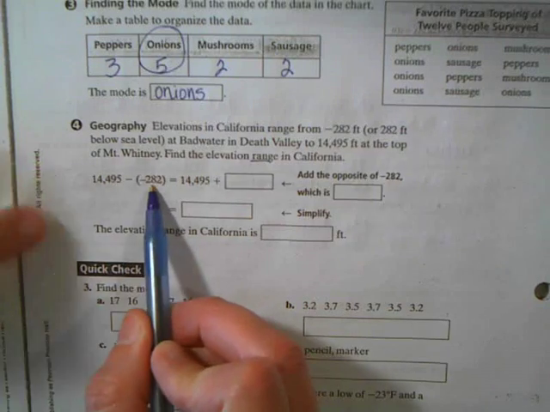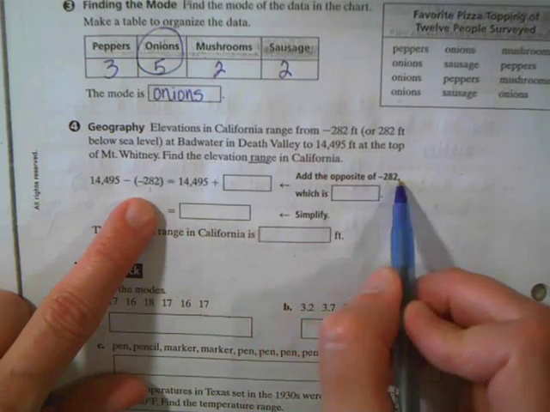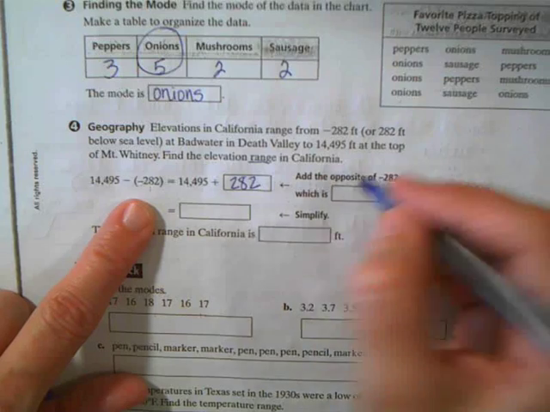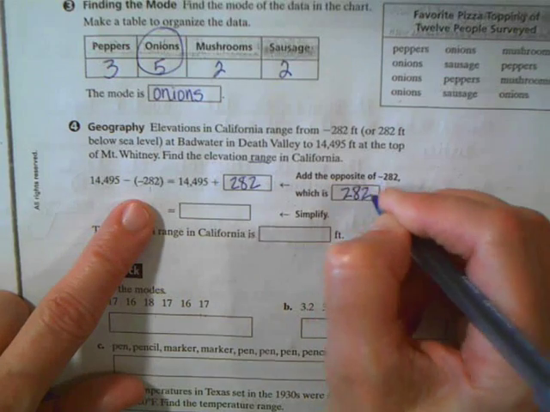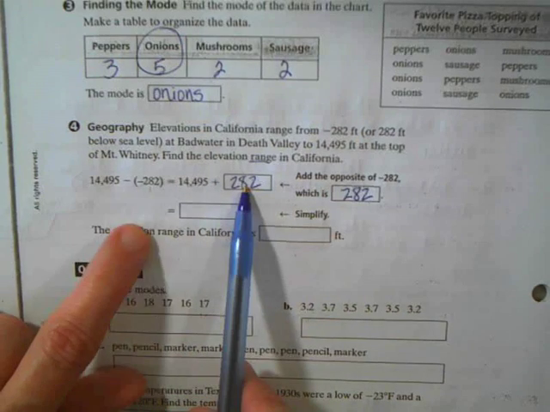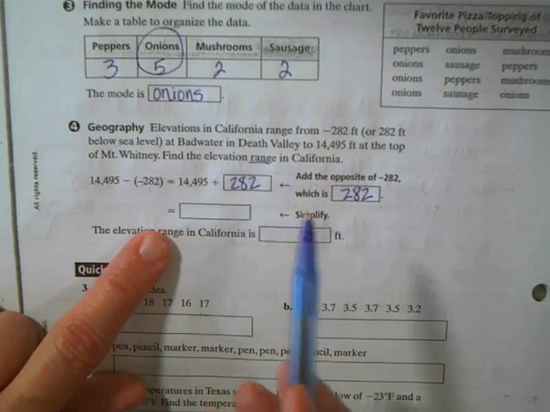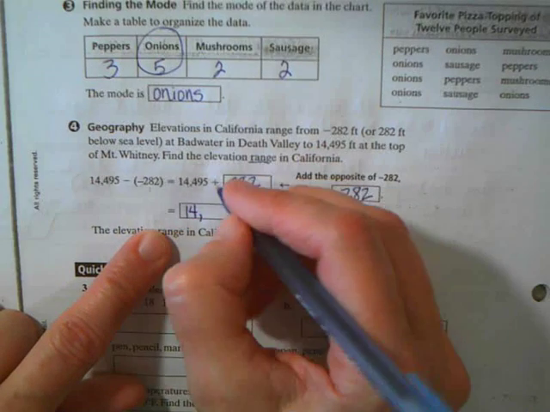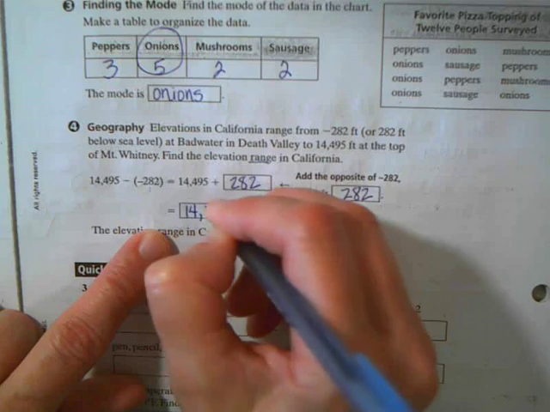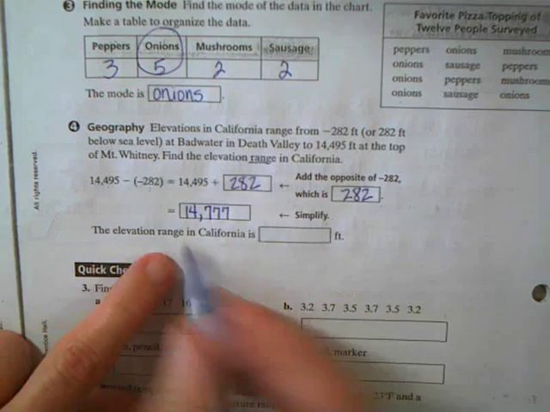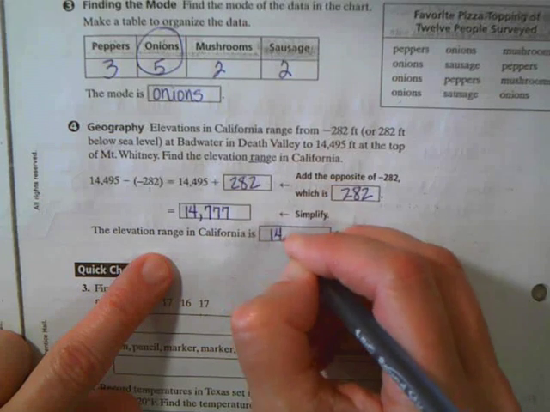So that's 14,495 minus negative 282. We will add the opposite of negative 282 because that is our rule from adding integers. That's why that changed, because remember, to subtract an integer, we can add its opposite. And now I see that I have 2 positive values, so I can simply add them together, and I'm going to get 14,777. So that tells us that the elevation range in California is 14,777 feet.